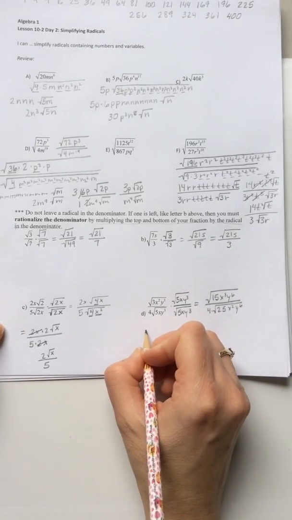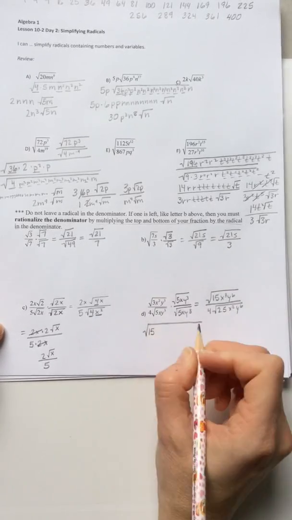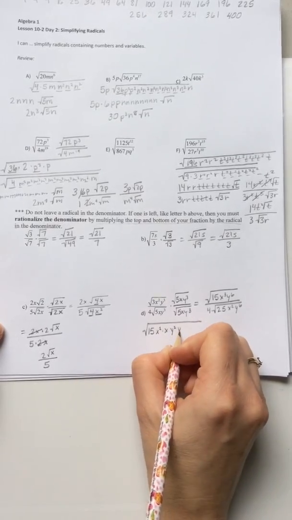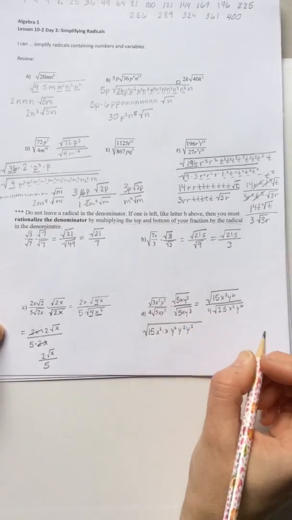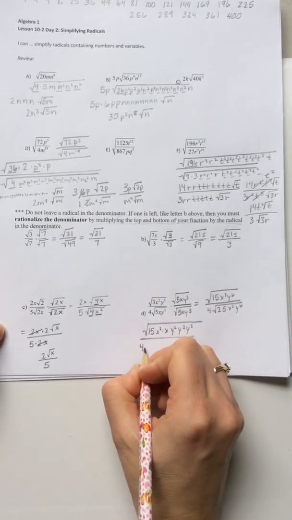So now we break these up into perfect squares. 15 does not have any perfect squares in it, so it stays. x cubed is x squared times x. Y to the 6th would be y squared times y squared times y squared. Keep the 4 out front.